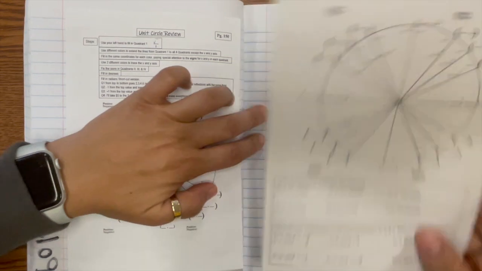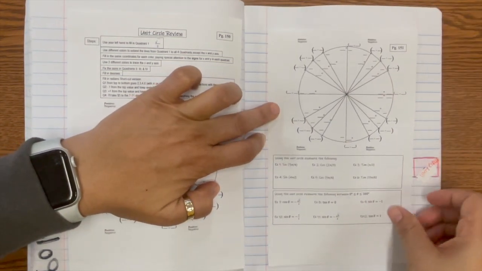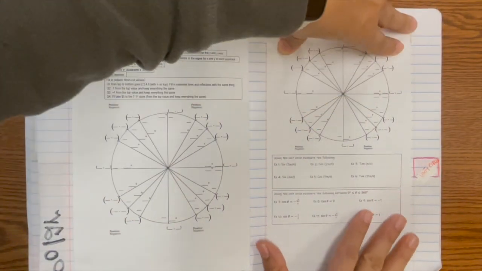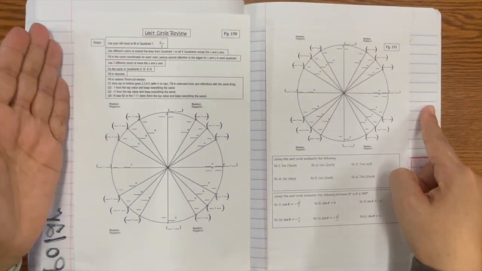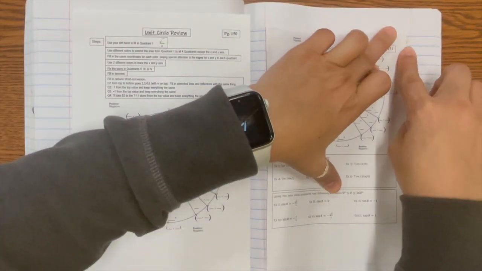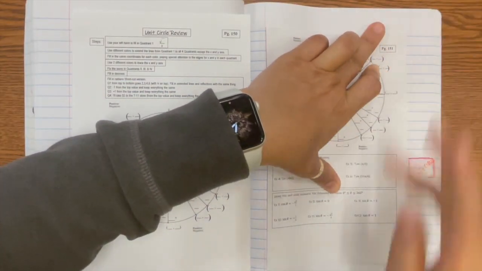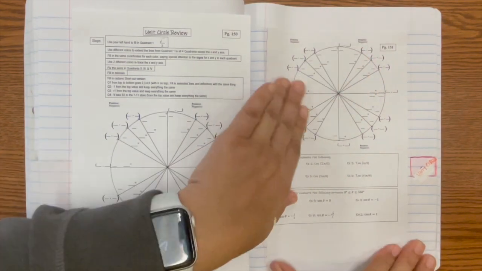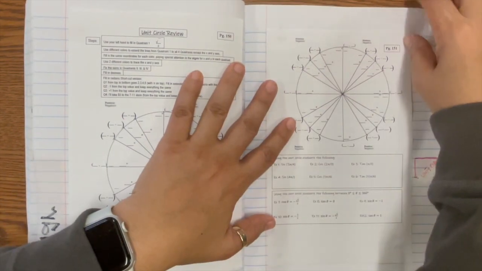Now this glue is very strong, so please only use 4 small dots, very small dots. Do not pass the margin on the right or on the left. And if you have a little glue sticking out, please wipe it off, because this will stick your pages and you will not be able to get them out. All right, so once you've done that, unit circle, go left.